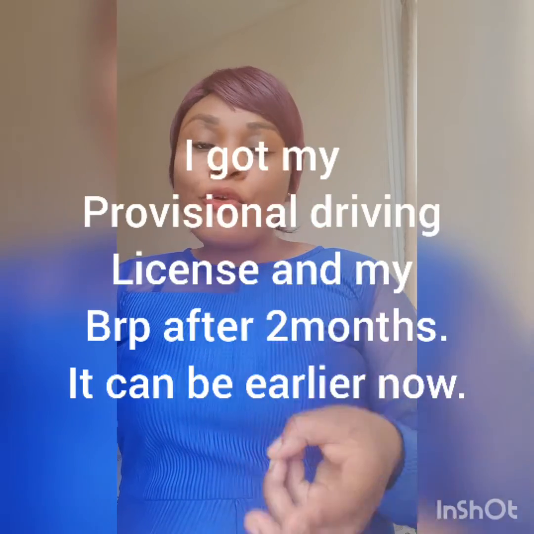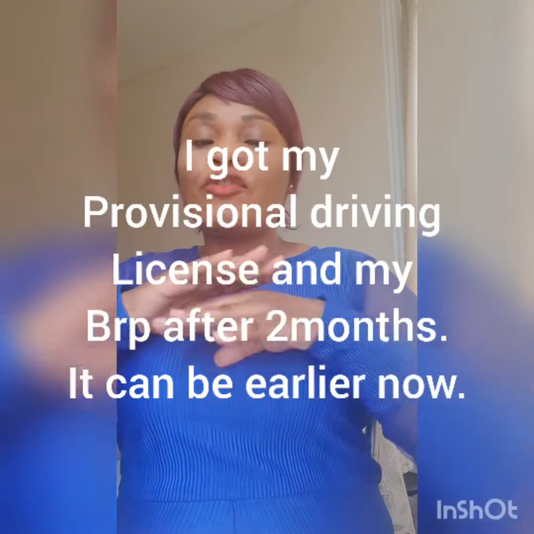You can use your international passport. So I got my residence permit back after 2 months, and I got my provisional driving license back after 2 months. I was actually supposed to take this exam in June, but I was too busy, so I postponed the date to August. Then it dawned on me that week that I was writing this exam on Monday, and I was so busy. So on Wednesday, I started preparing for this exam.